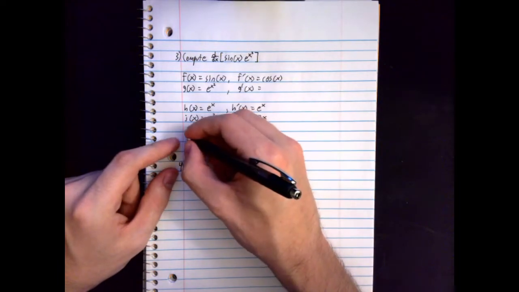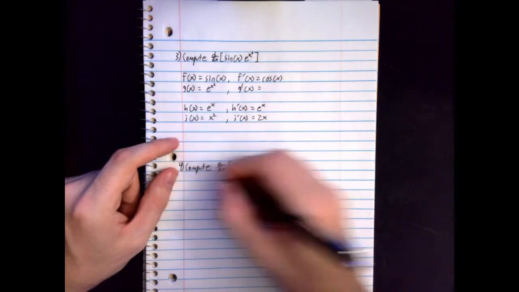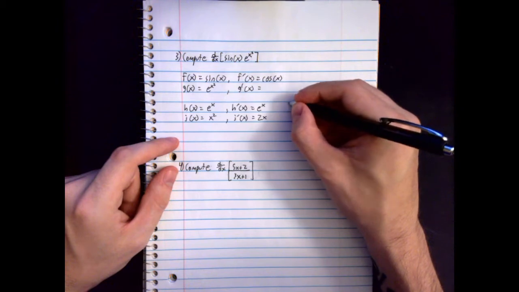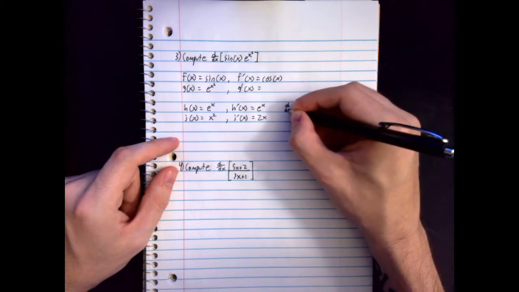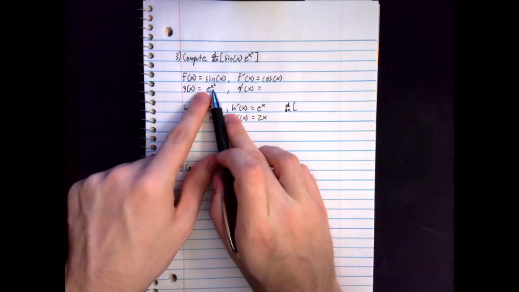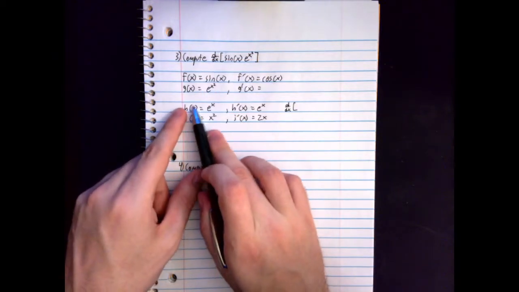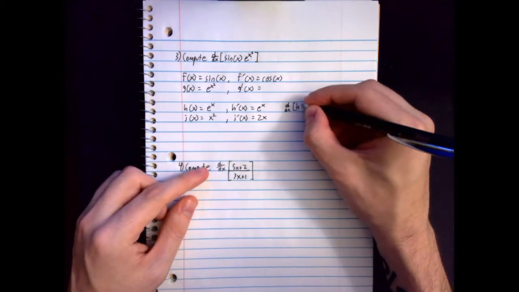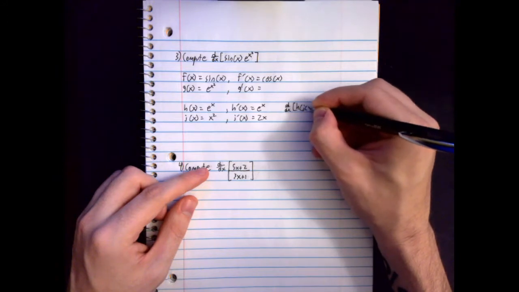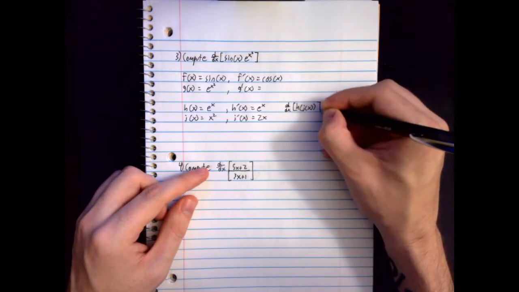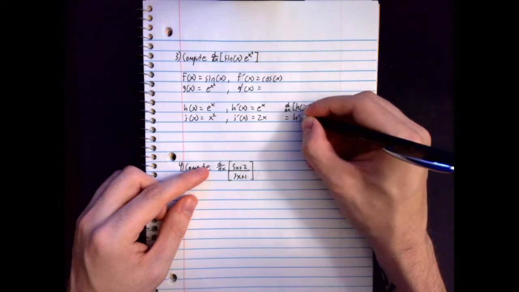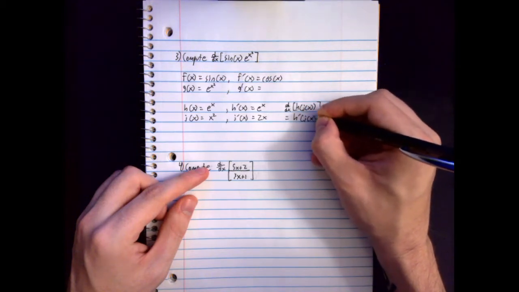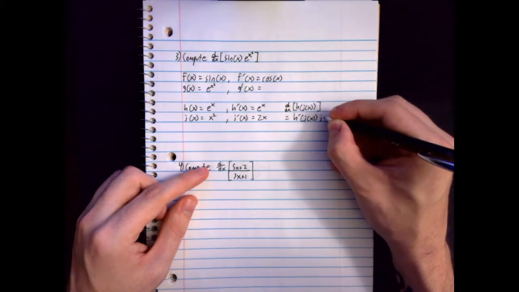And now I have that the derivative, and I'm going to write it over here just to save space. So then d dx of, and what do I have? This e to the x squared, this is h of j of x. This is equal to h prime of j of x times j prime of x.